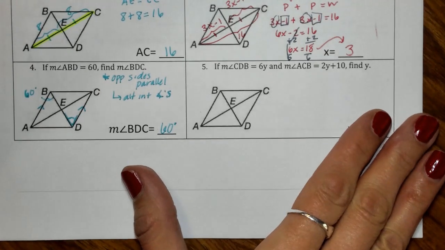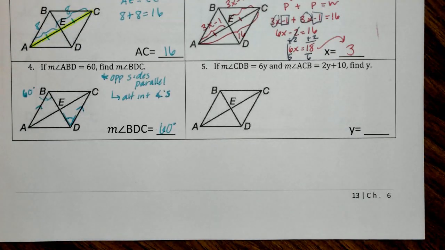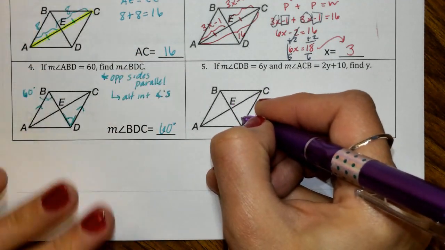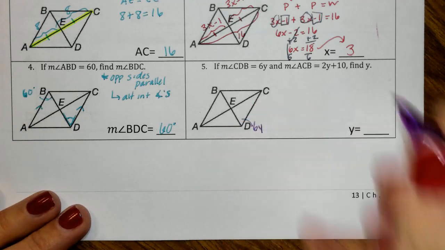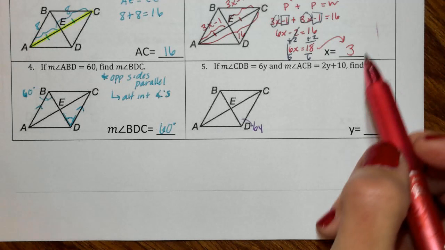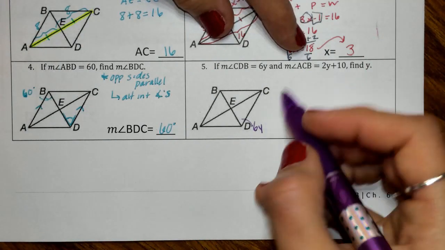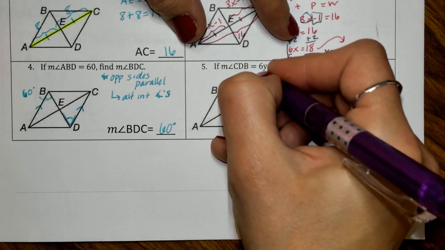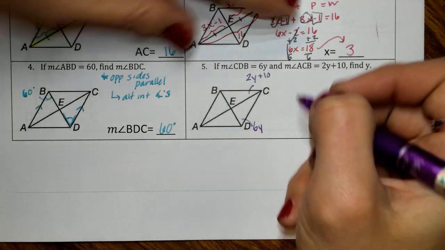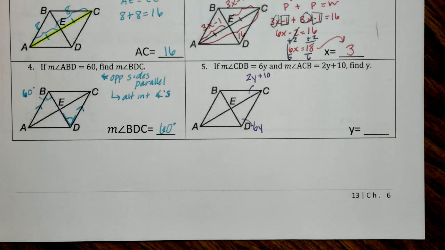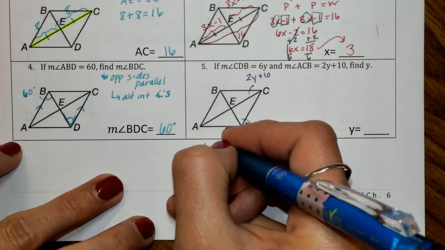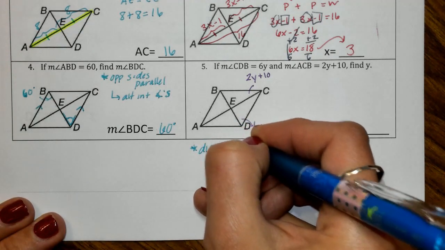Last for the rhombus notes. If the measure of angle CDB, so from C to D to B, is 6y, and the measure of angle ACB, from A to C to B, is 2y plus 10, we want to find y. These two angles are not congruent, okay? But again, we're going to use our property that the diagonals bisect the angles.